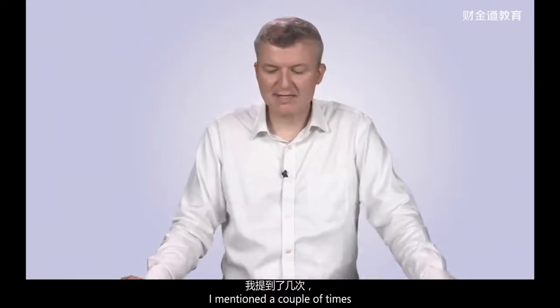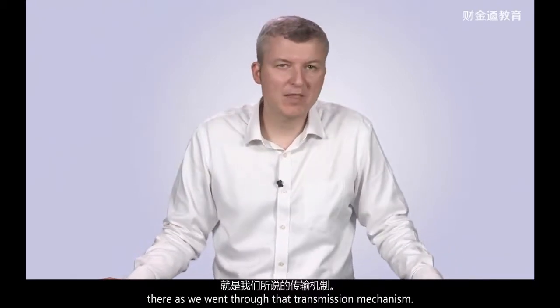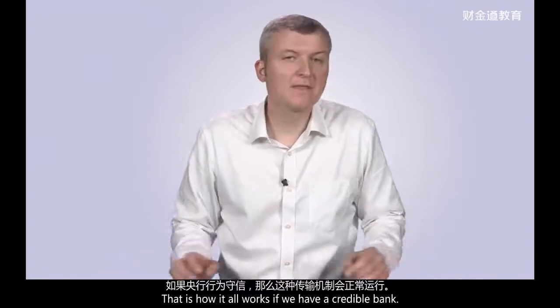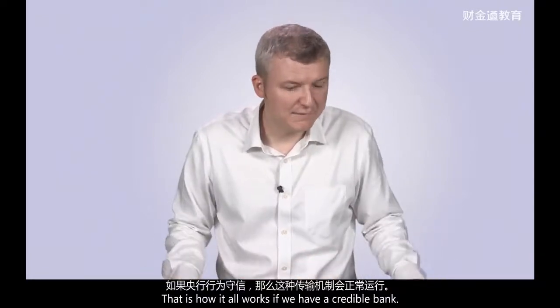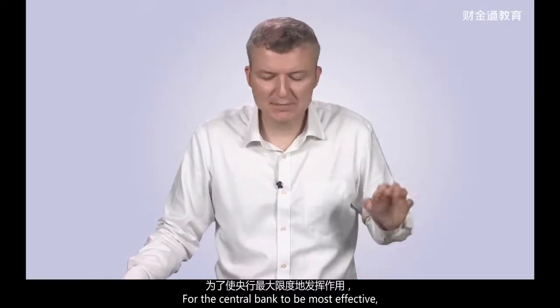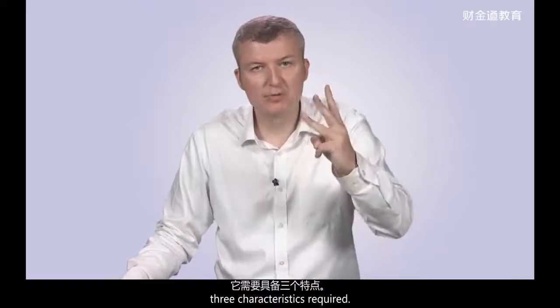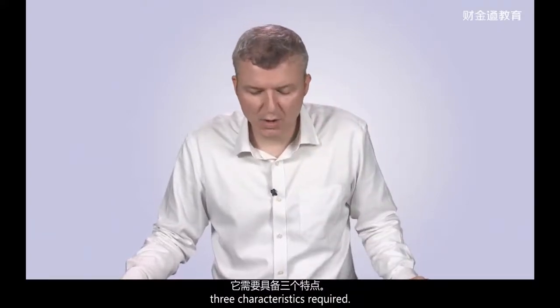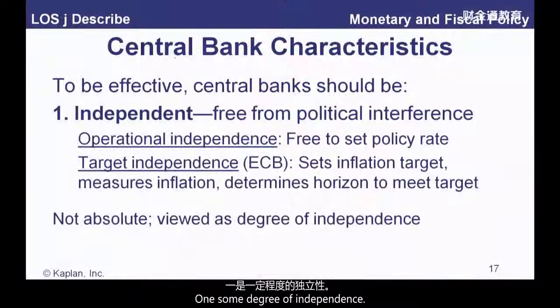Central bank characteristics. I mentioned a couple of times as we went through that transmission mechanism that that's how it will work if we have a credible bank. For the central bank to be most effective, three characteristics are required. One, some degree of independence.